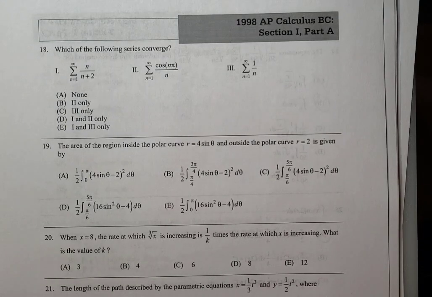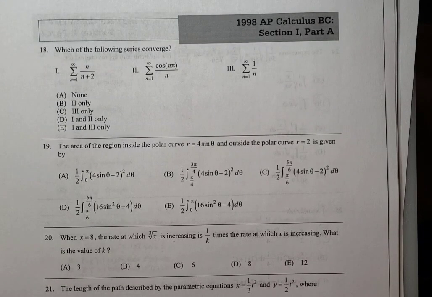Welcome to this video. We are going to finish the no calculator portion for the 1998 AP Calc BC multiple choice. Okay, so let's dive right in. Number 18, which of the following series converge?